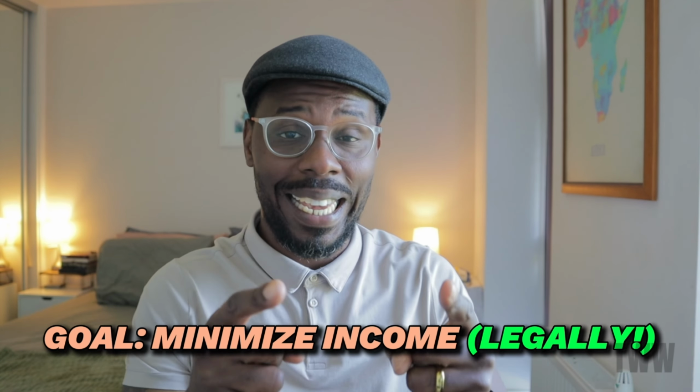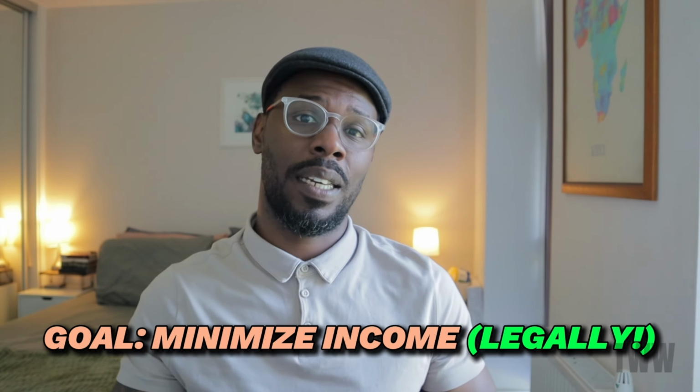For the sake of calculating tax for accounting purposes, the goal is to make that income amount as small as possible legally so that you pay as little tax as possible. So let's not waste any time and get straight into examples of how to do this.